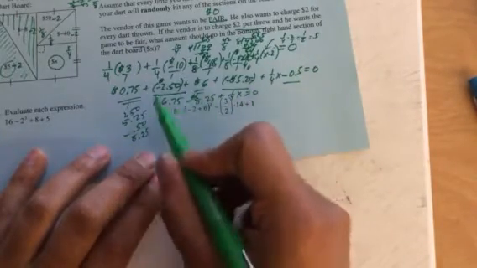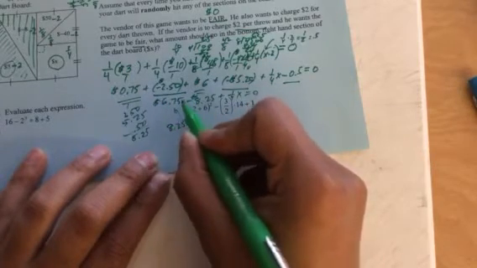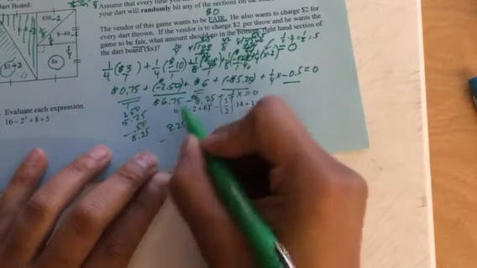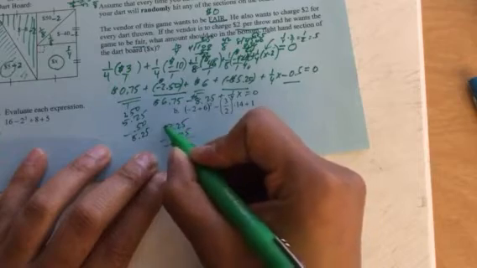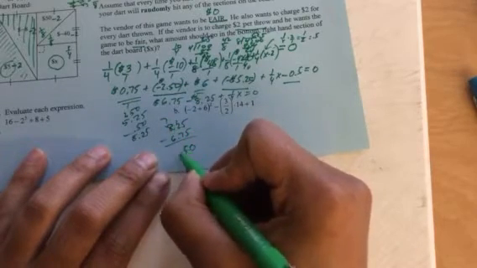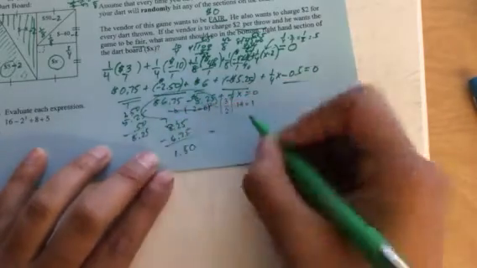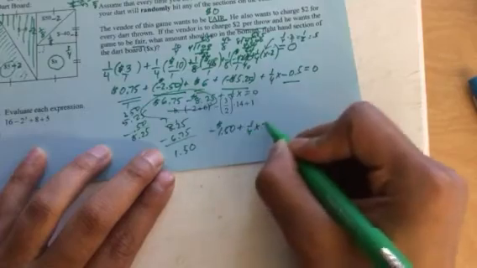Okay, so I need to subtract these two. These are different signs. That means I need to subtract them and keep the bigger one, right? So it's going to be a negative answer. So I have to subtract them. 0, I have to borrow. It's 1. So this is negative. This right here is negative $1.50 plus 1/4 x equals 0.